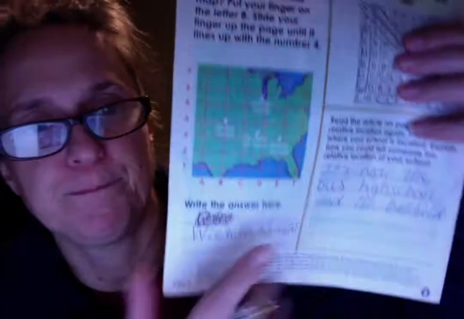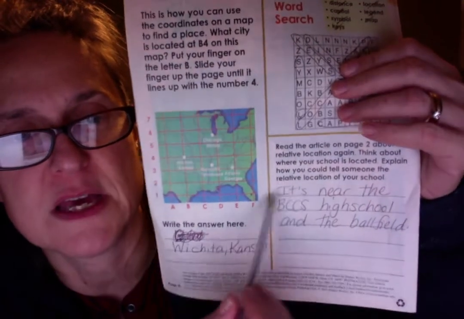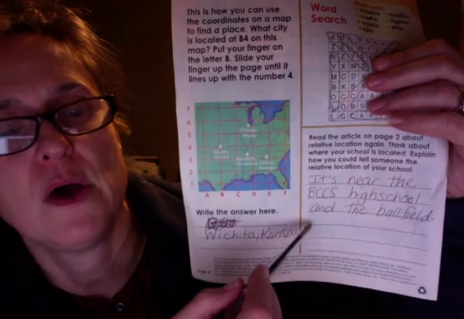So BCCS, maybe you would say it's near the BCCS high school and the ball field. There's probably a better way to do that, but that might be something that people would know because we're kind of hidden back in that road there.